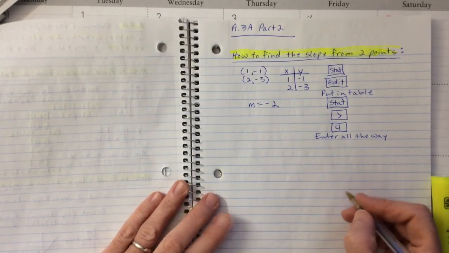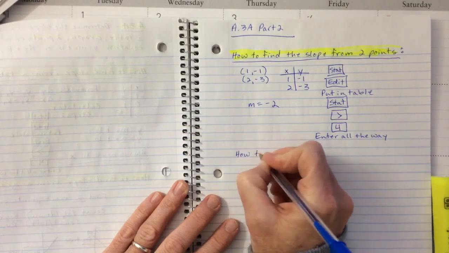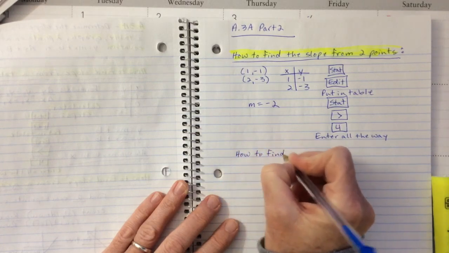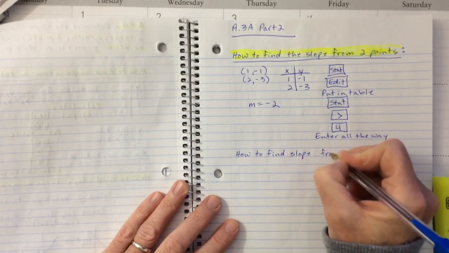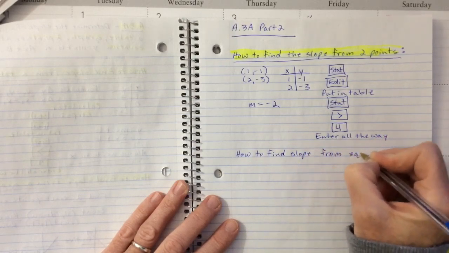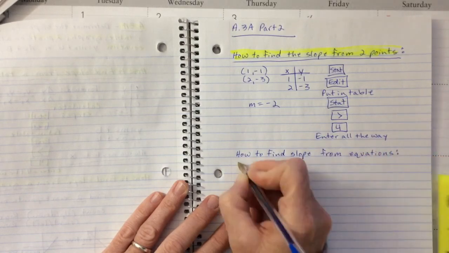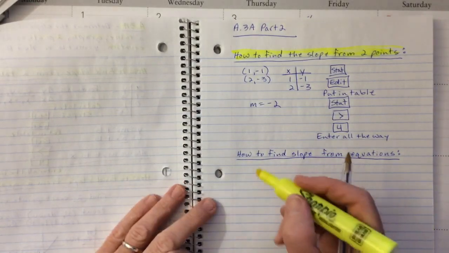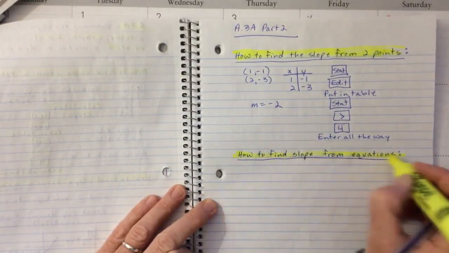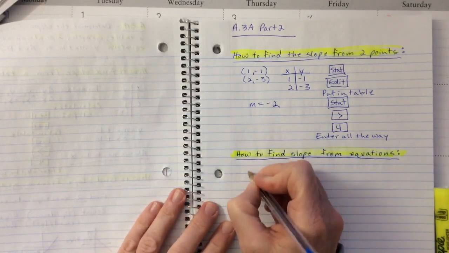And the last one is how to find slope from equations. Now, if the equation's in the form of y equals mx plus b, you should never ever miss it.